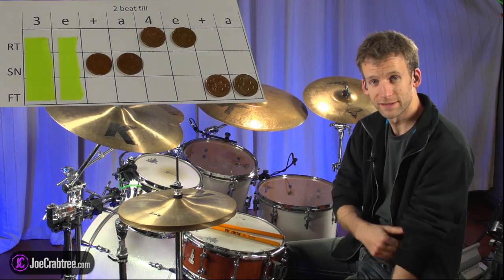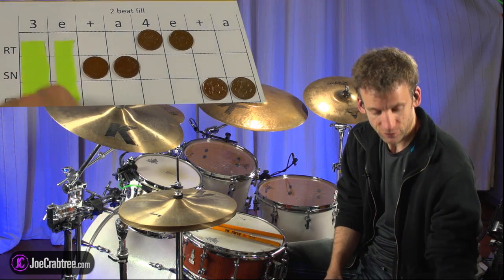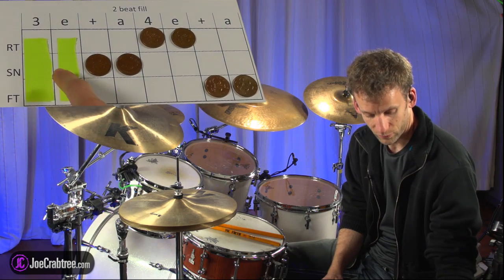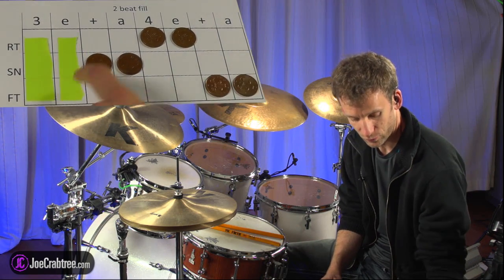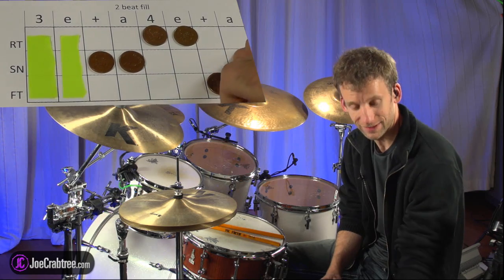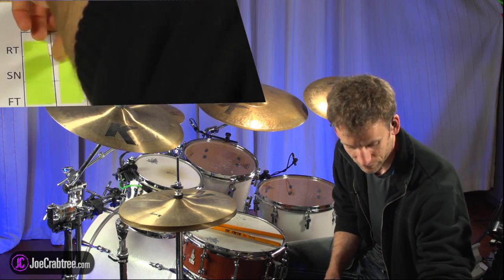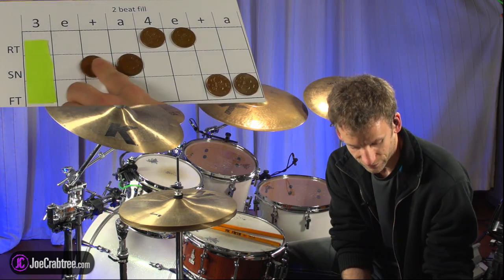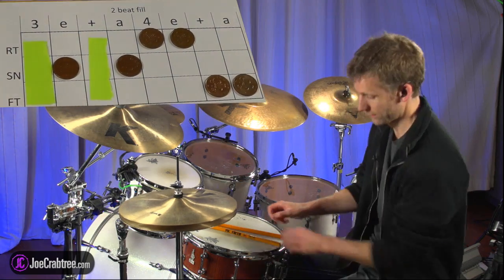So how do we get 28 fills using this concept? Well, let's say we leave the first rest where it is. How many places can this second rest go? It can go on the E, on the and, on the a, on the 4, E and a. So 1, 2, 3, 4, 5, 6, 7. That's 7 places that this rest can go. So I'll show you what I mean. Let's move it to the next position, which is the and. So in order to do that, I have to move that note back. So now we've got a new fill, which sounds like this.